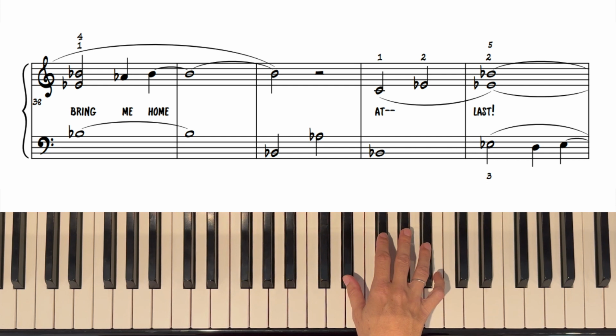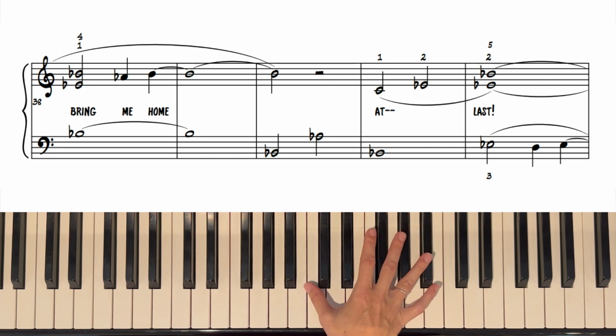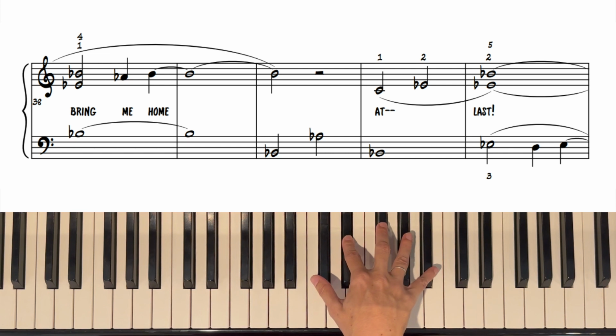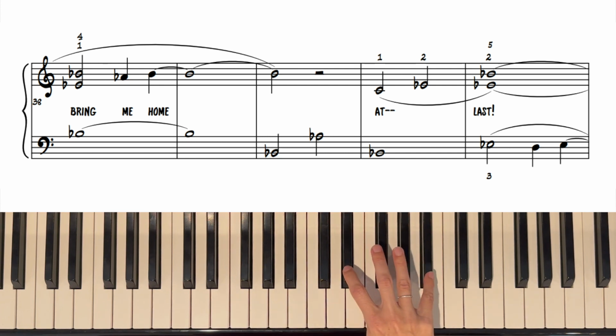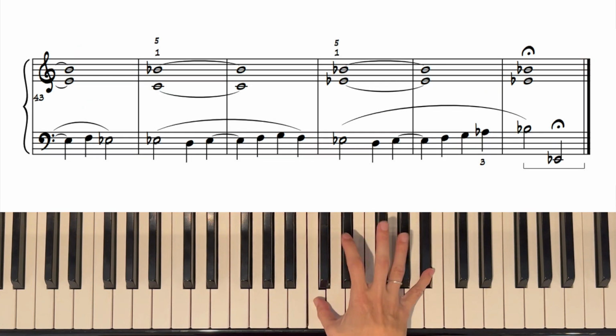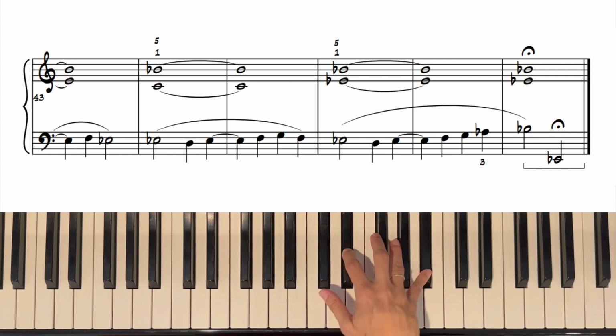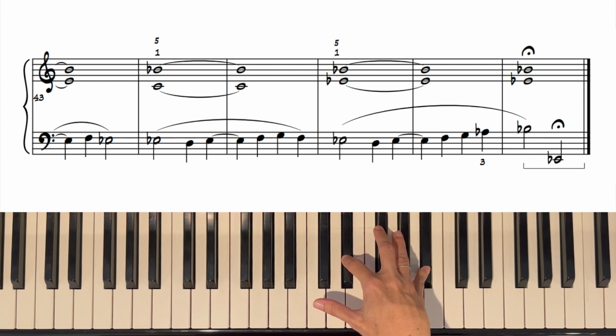All right, for the at last, again, we have that half rest where you're gonna move your thumb down to at last. Okay, I'm playing C, finger 1, E flat, finger 2, and then I'm gonna play E flat and B flat, and it's tied for a while, okay? Then you're gonna keep finger 5 there, and it's gonna play C and B flat. Okay, and then it's gonna go back up to the E flat and B flat, and then you'll end by playing that chord again, but we have a fermata over it, so you'll kind of hold it there.